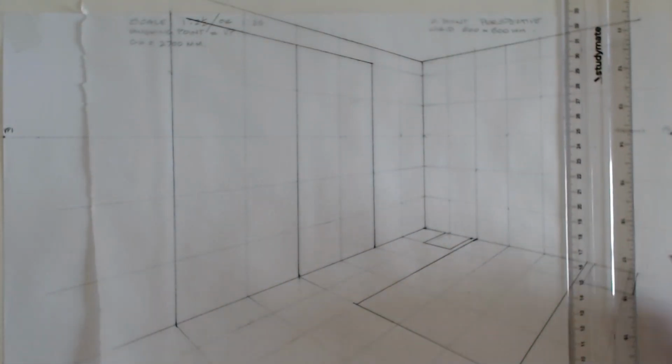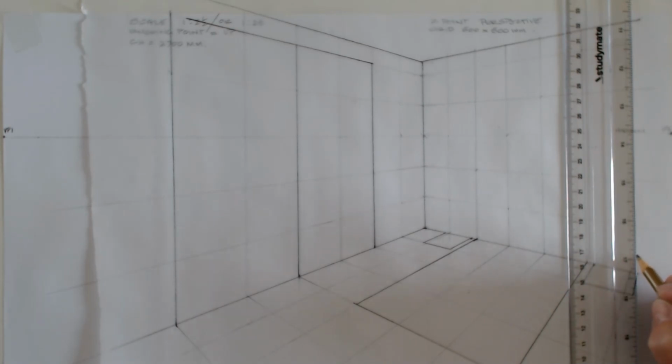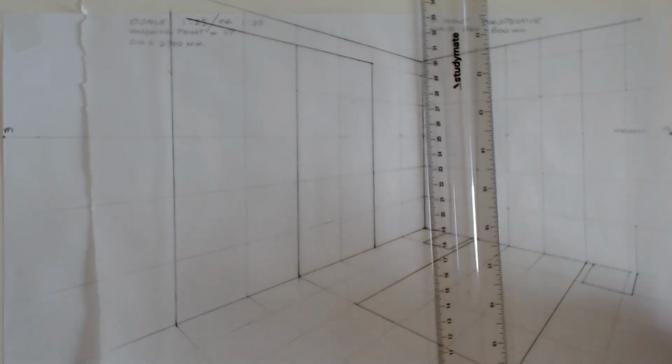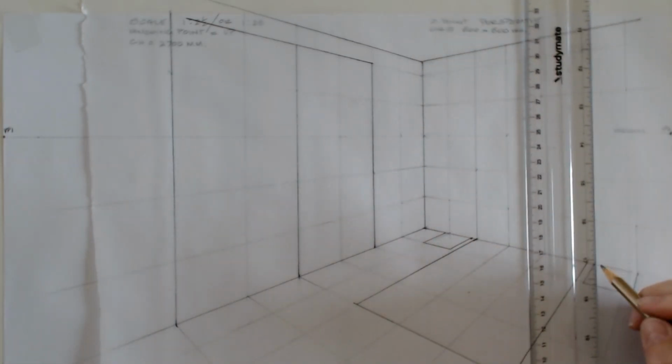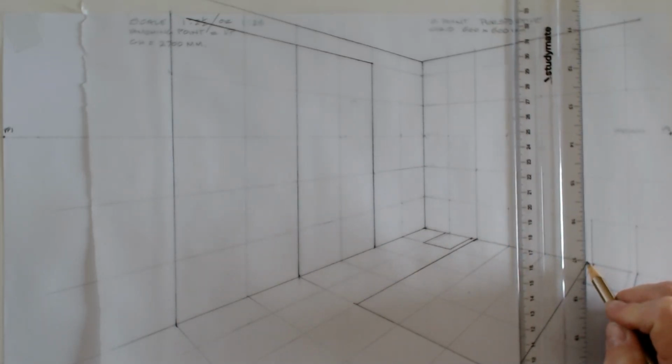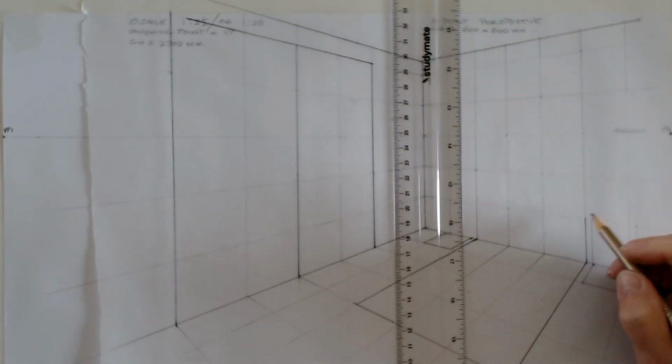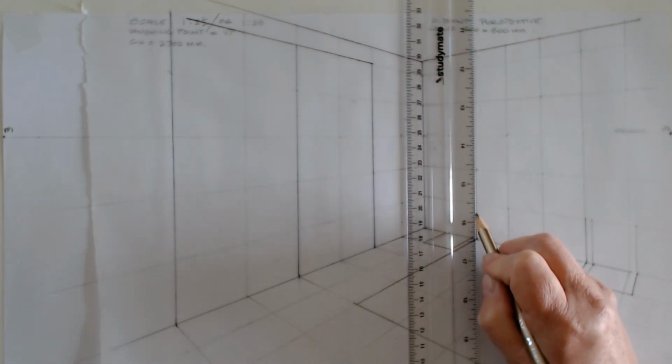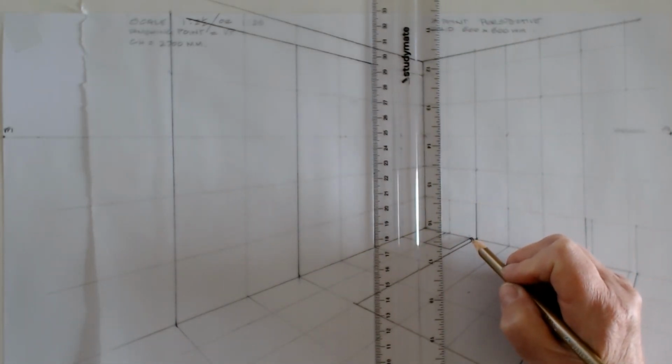So I'll do it here with this one. We draw up the wall until we reach that height mark. And this one as well. And we'll do it with the bed. Of course, we're making them all the same height. And it looks much better if we do.